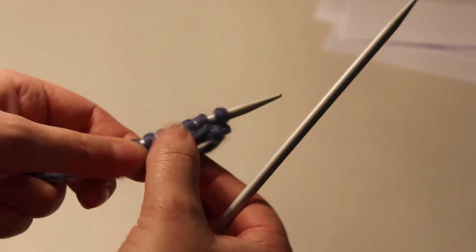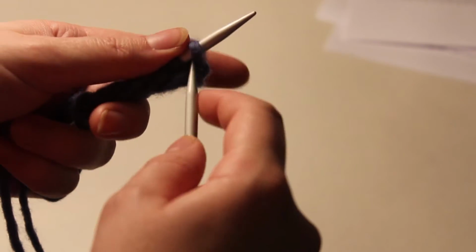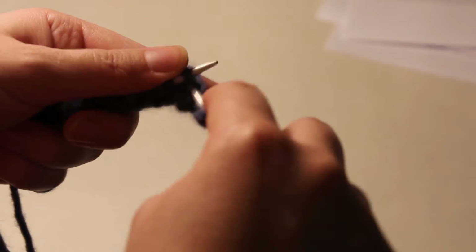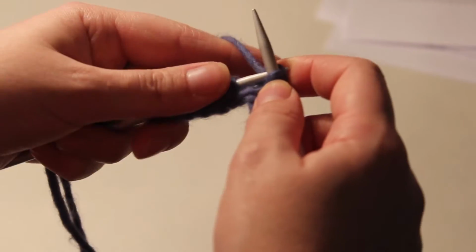Okay, so here I have a row of stitches, and I'm just going to work a couple of stitches here. So 1, 2, 3, 4.